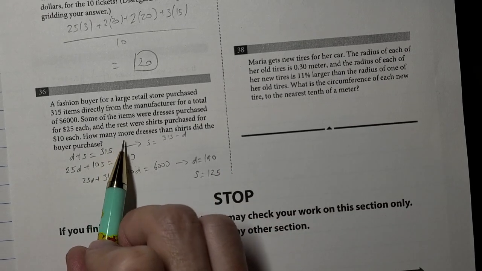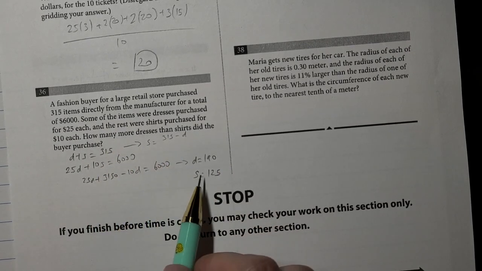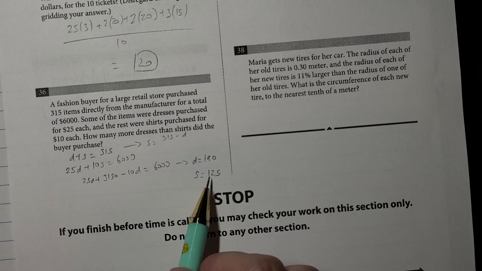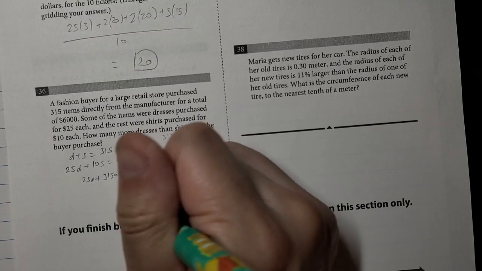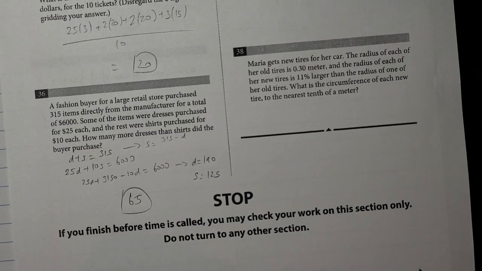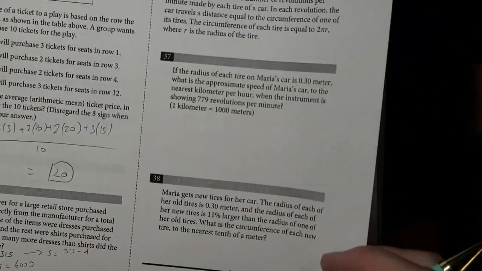Now you got to answer the question, how many more dresses than shirts did the buyer purchase? The buyer purchased how many more dresses here? It looks like 65. Okay, let me check. Yep, that's the answer. System of equations. Okay, last two.